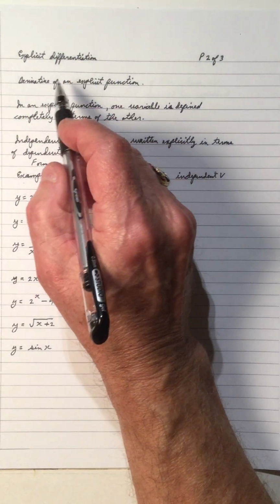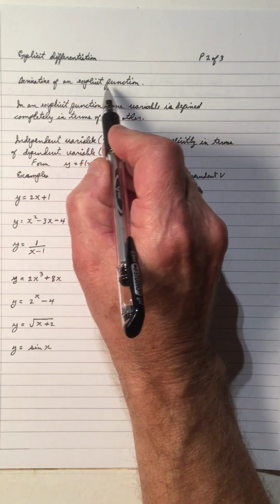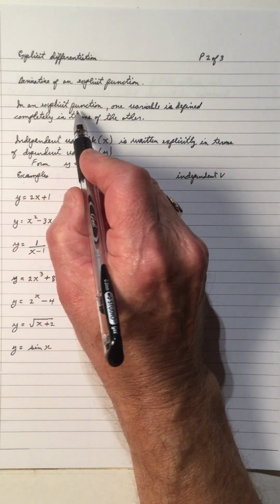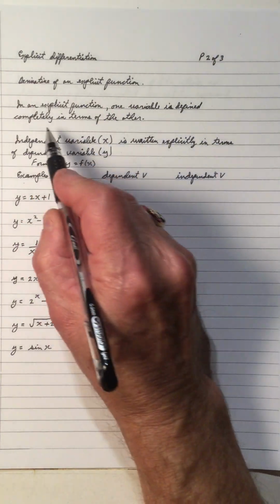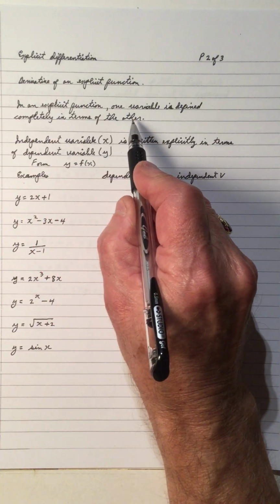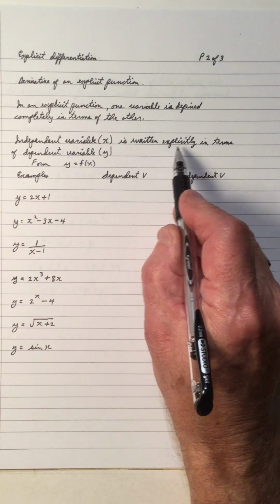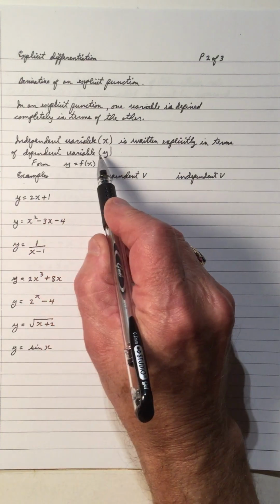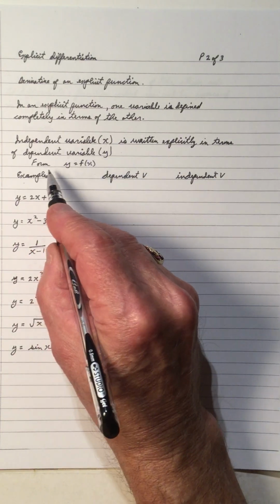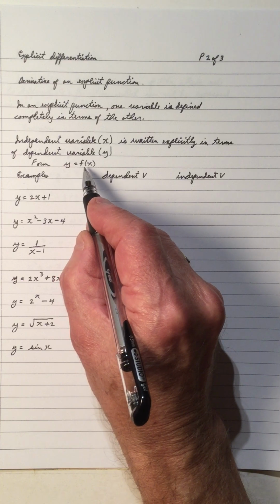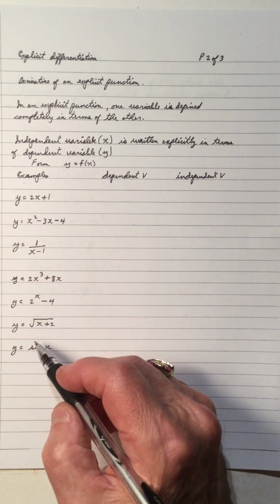Explicit differentiation, the derivative of an explicit function. In an explicit function, one variable is defined completely in terms of another. The dependent variable y is written explicitly in terms of the independent variable x. It has the form y equals f of x. And I have many examples here.